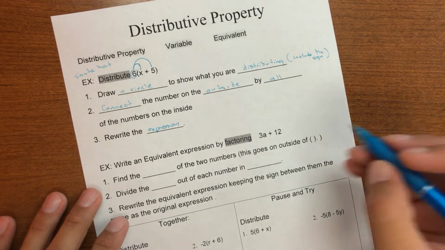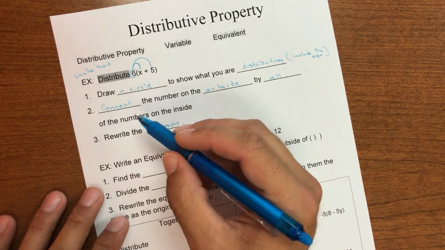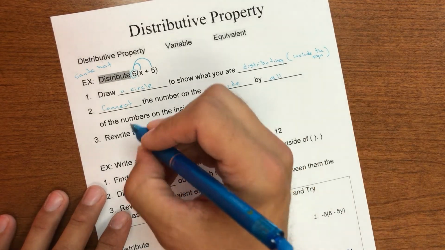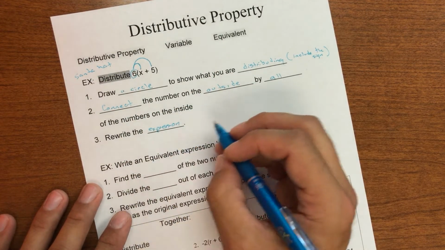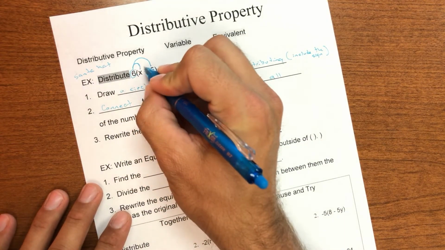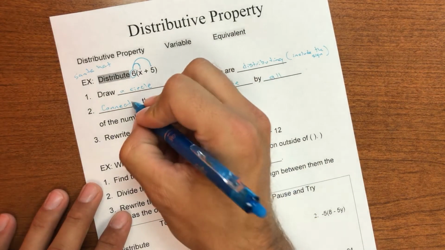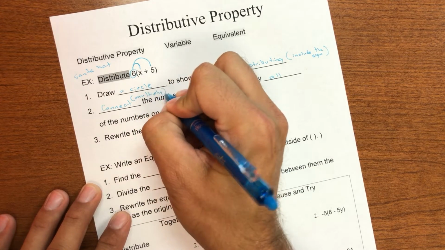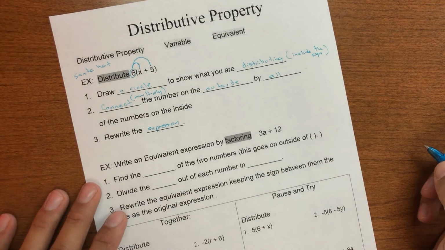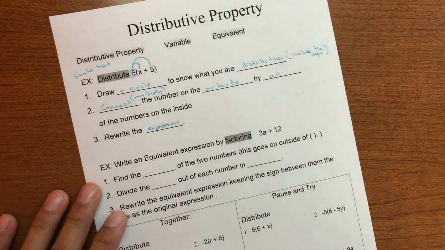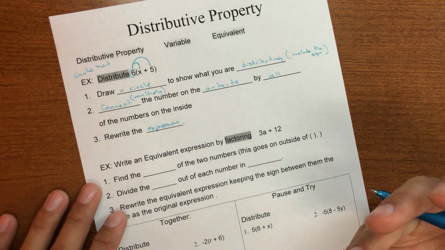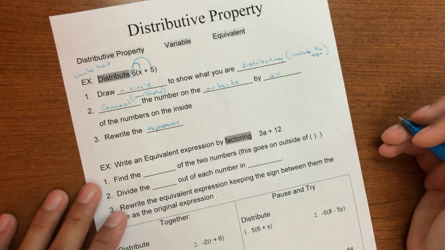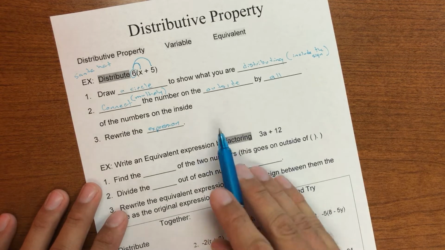So what we need to do here, and part of this under number 2, maybe we should put one more hint here for you so that you remember what we're doing. When I say connect the number on the outside by all the numbers on the inside, that's the picture that we're drawing. But mathematically, we are going to multiply everything on the outside by what's on the inside. I draw a line to connect them so I can remember what I'm working with. But mathematically, I'm using that line to help me remember what I'm multiplying. So let's go ahead and do it.